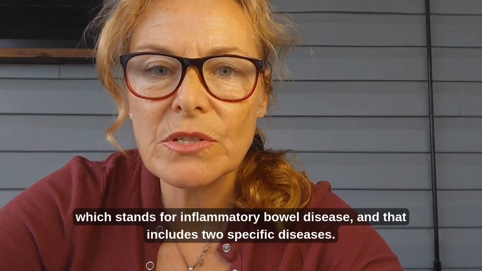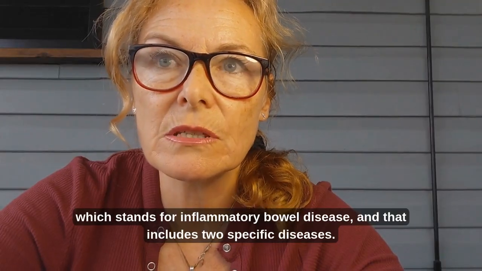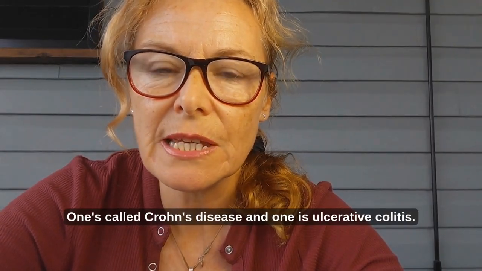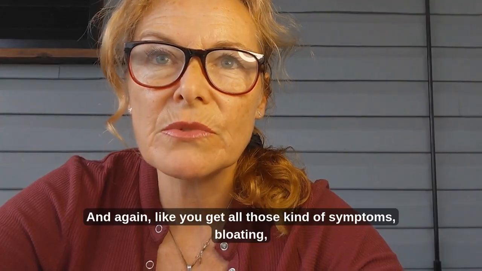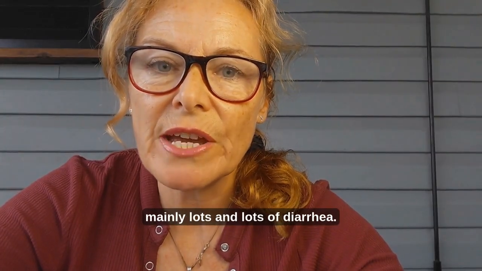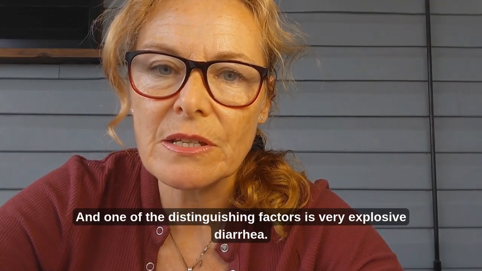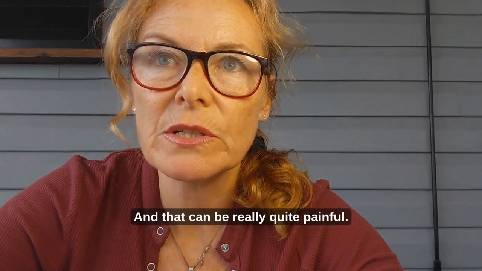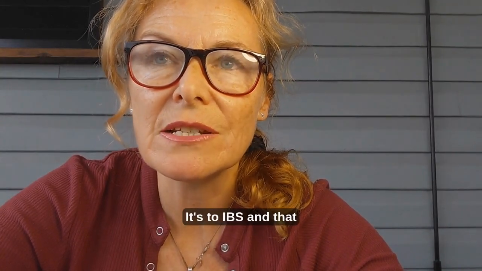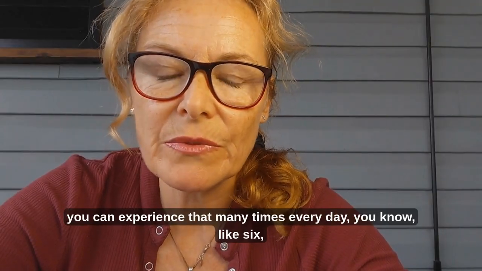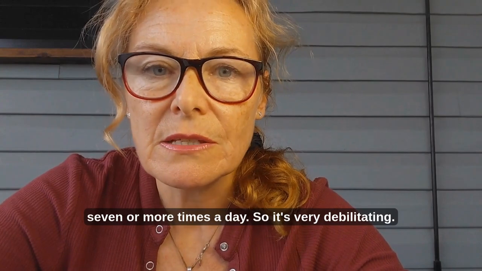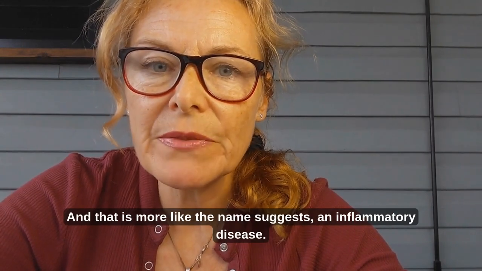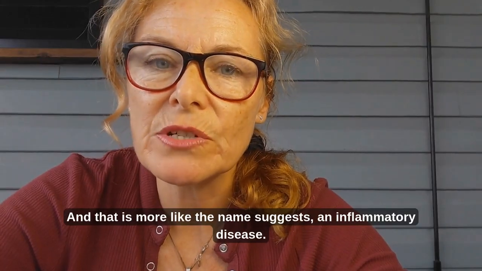IBD, on the other hand, stands for inflammatory bowel disease, and that includes two specific diseases: one is called Crohn's disease and the other is ulcerative colitis. And again, you get all those kinds of symptoms: bloating, but mainly lots and lots of diarrhea. One of the distinguishing factors is very explosive diarrhea, which can be really quite different to IBS. You can experience that many times every day, like 6, 7 or more times a day, so it's very debilitating.